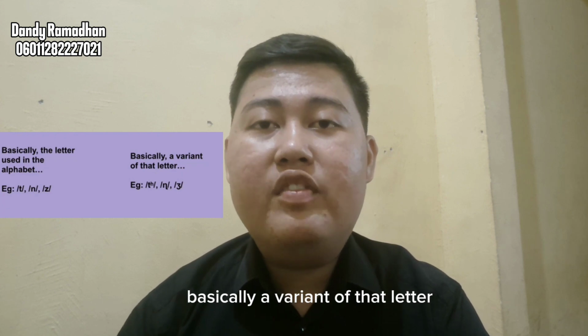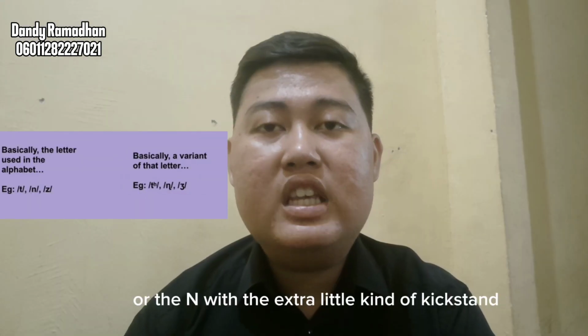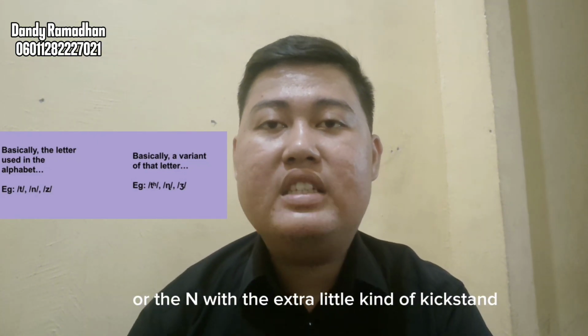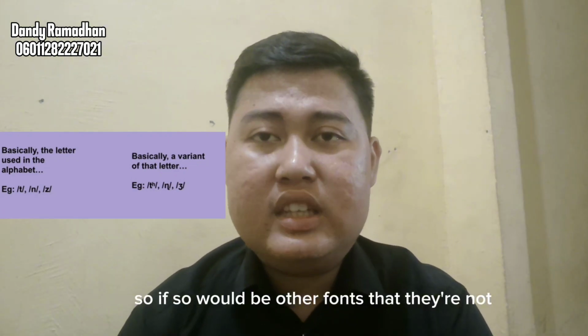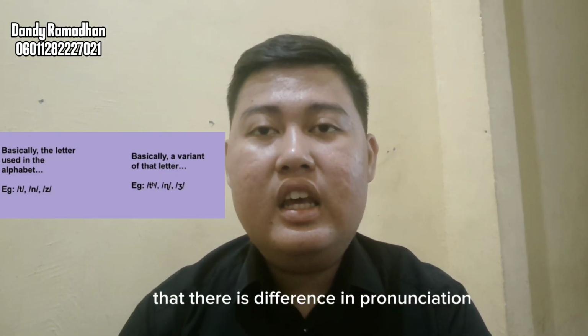Basically, an allophone is a variant of that letter, so it would be the T with the small h over it, or the N with the extra little kickstand. So it would be allophones that denote that there is a difference in pronunciation.